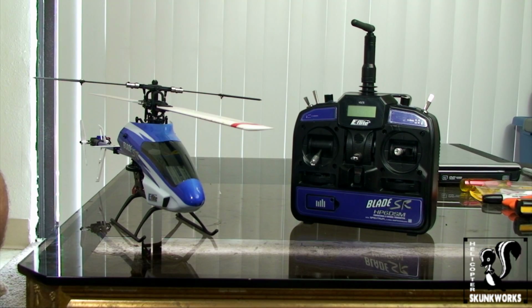So there you have it, guys. Your idle up stunt mode and the representational graphs to show how that works, and also the real life demonstration of how that works with the helicopter itself here.